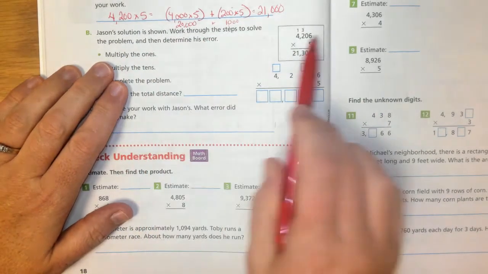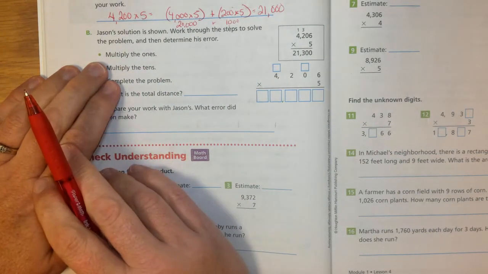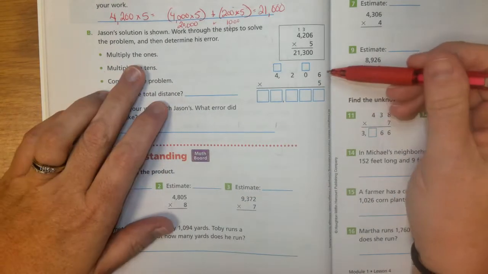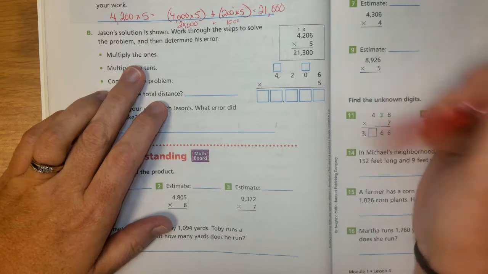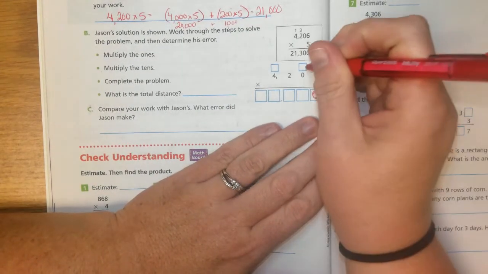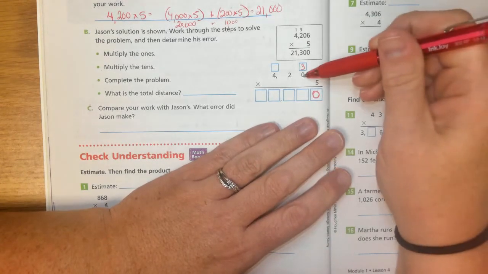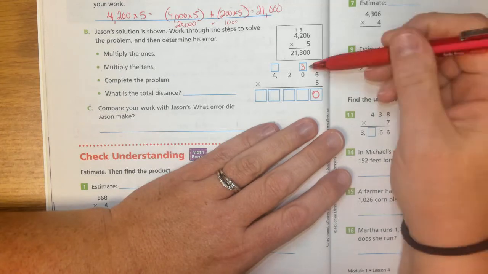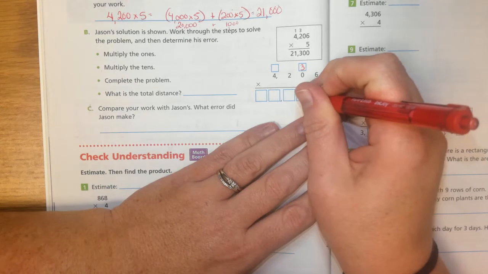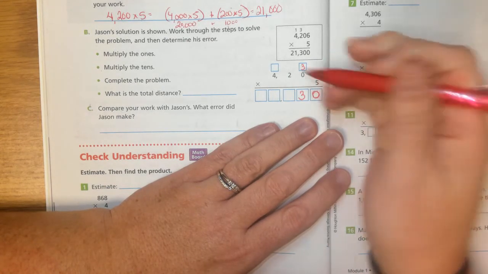Jason's solution is shown. Work through the steps to solve the problem and then determine his error. What error did he make? So first we're going to multiply the ones. I know that 6 times 5 is 30. So I have a 0 in my ones place, and I have 3 tens that I have to regroup. 0 times my 5 is 0, but I have to add my 3. 0 plus 3 is 3. 2 times my 5 is 10.